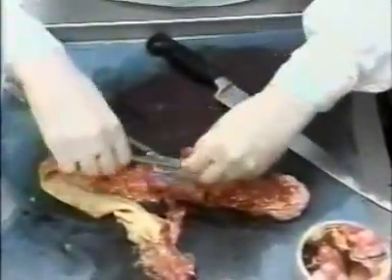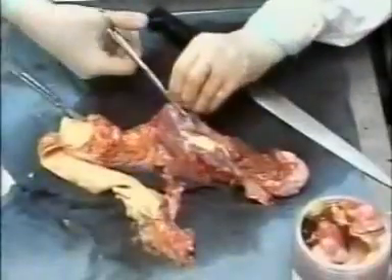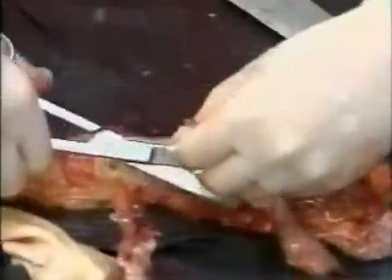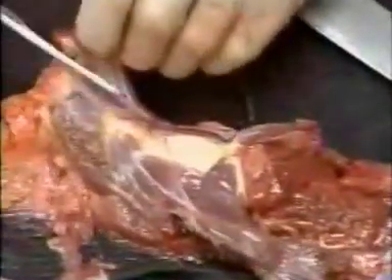Next, you'll dissect down to expose the thyroid gland, which essentially sits like a butterfly with its wings wrapped around either side of the trachea. Thyroid gland. Again, looking like it has normal shape, color, and consistency.